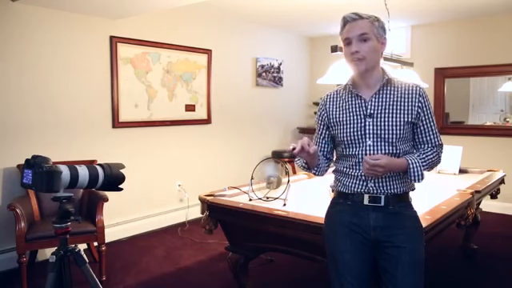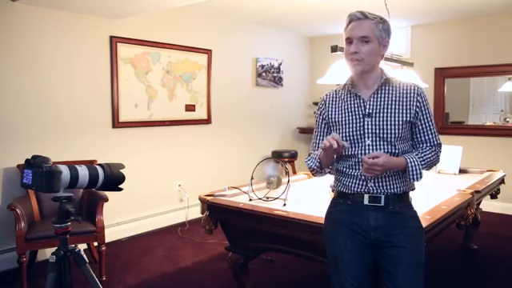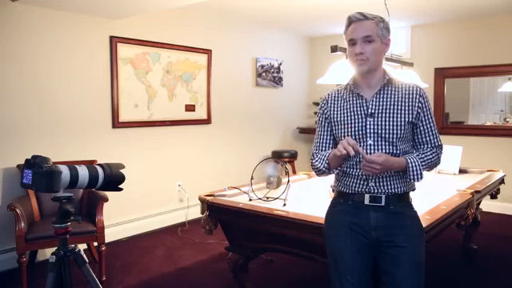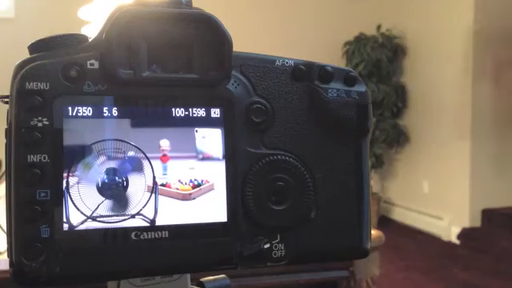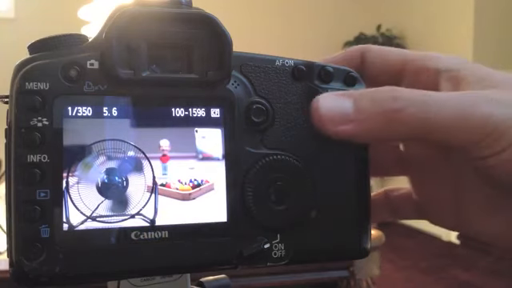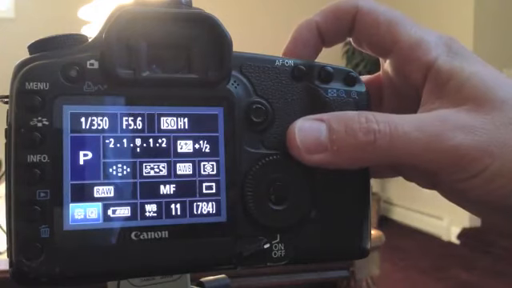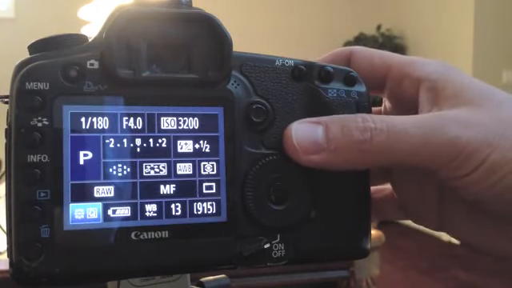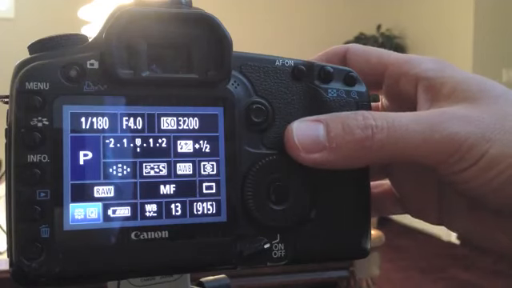Now I'm going to switch back to program mode, which will make everything but ISO automatic. And I'm going to take a couple of shots at different ISOs so you can see the effects. You can see here that the camera exposed the picture at 1/350th of a second in f/5.6 and it was well exposed. Now I will drop the ISO to 3200. That's dropping it 2 stops, so the camera will need 4 times as much light.